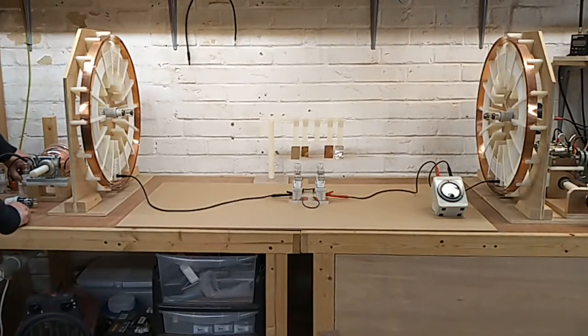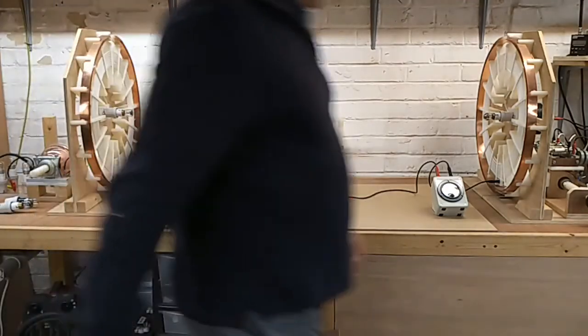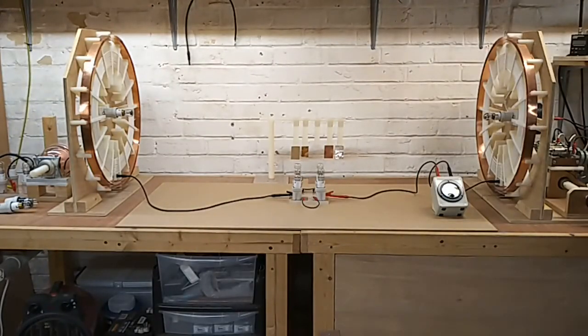Okay, we'll just add a bit more load there. See if we can improve transference. Okay, we're going to have to retune to get it into that position. No, actually we've now made it worse.